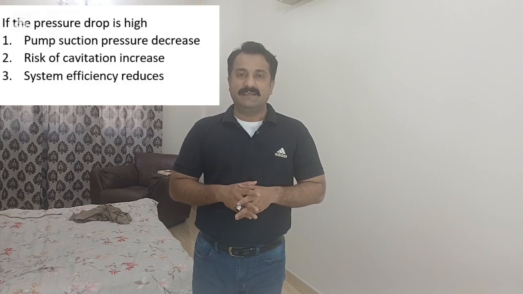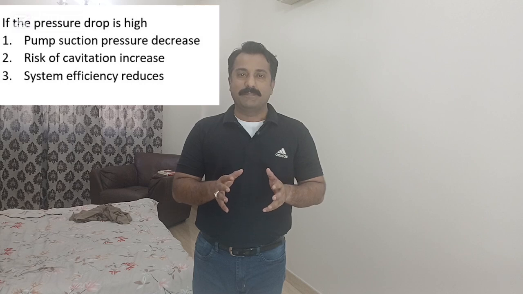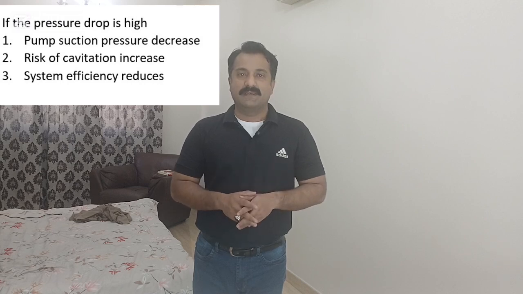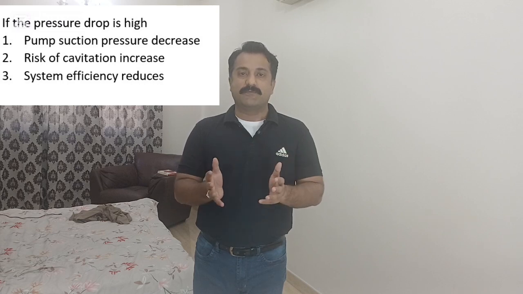If the pressure drop is high, the pressure at the suction of the pump will reduce. It will increase the cavitation risk. It will reduce the system performance.